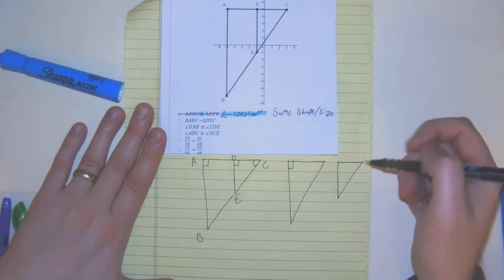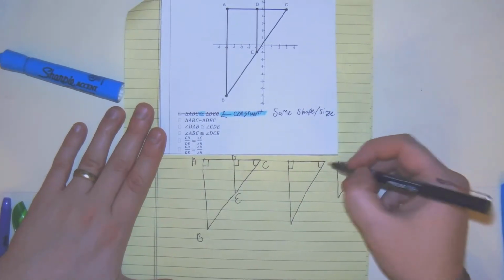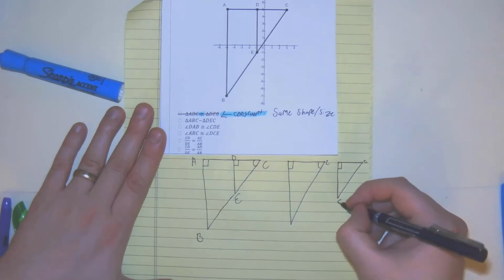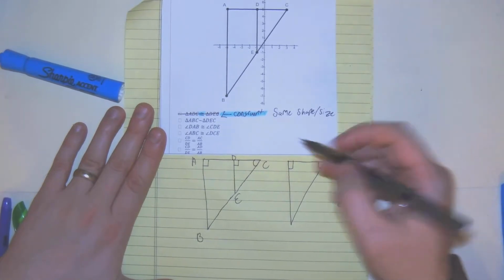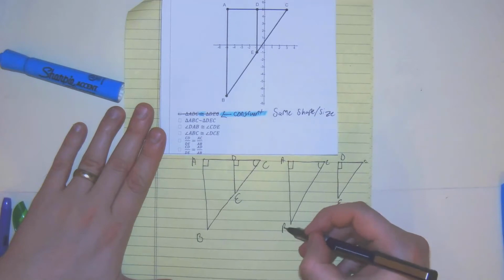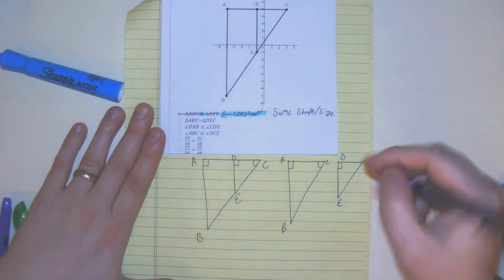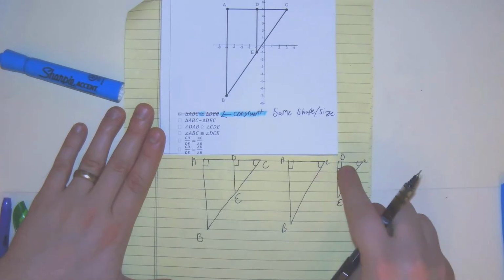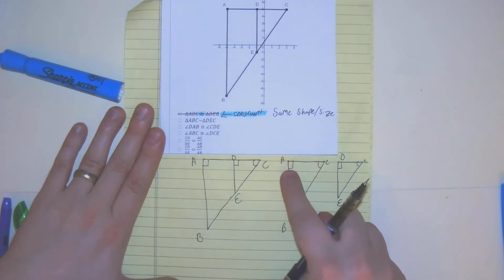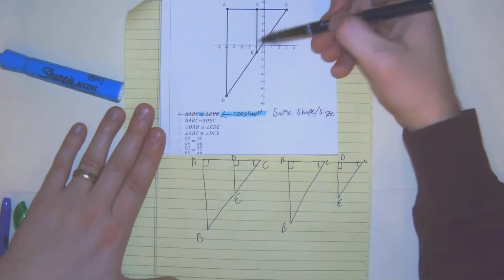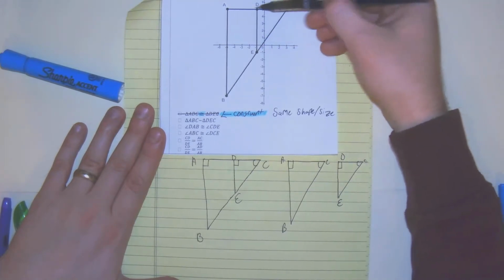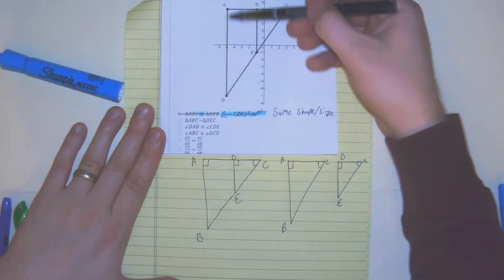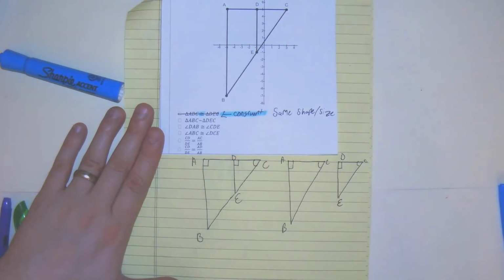So we have right here, C is always going to be congruent to C, and then a right angle is always going to be congruent to a right angle. And the only reason why I know they're right angles is vertical line, horizontal line, vertical line, horizontal line.